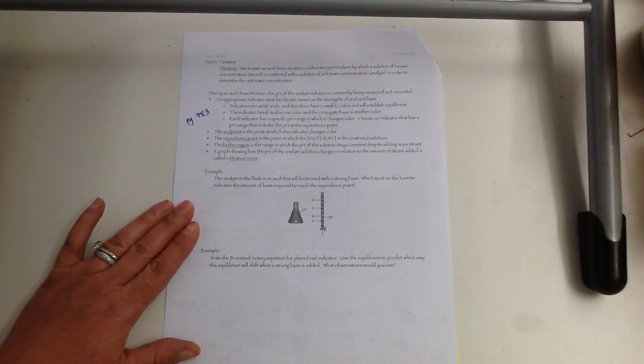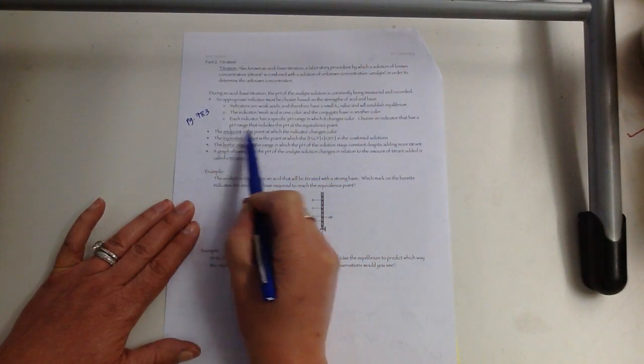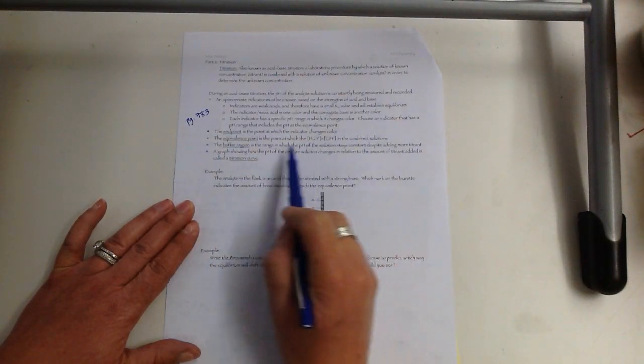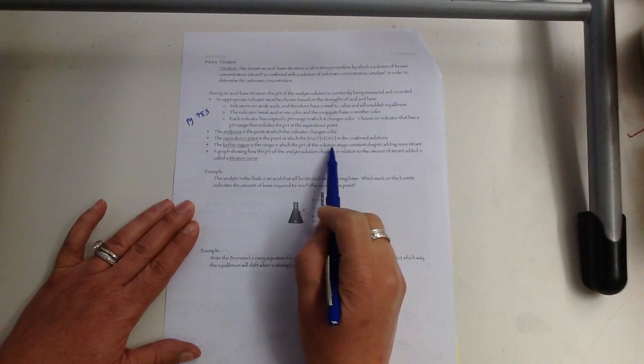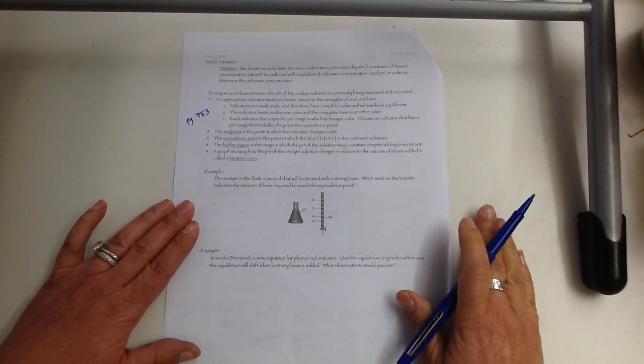I think I've shown that to you in class a couple of times anyway, so it's something that should look familiar to you. There are some definitions here as well. The endpoint, the equivalence point, and a buffer region, which is the range in which the pH of the solution stays pretty constant. That's the plateau phase of your titration curve.